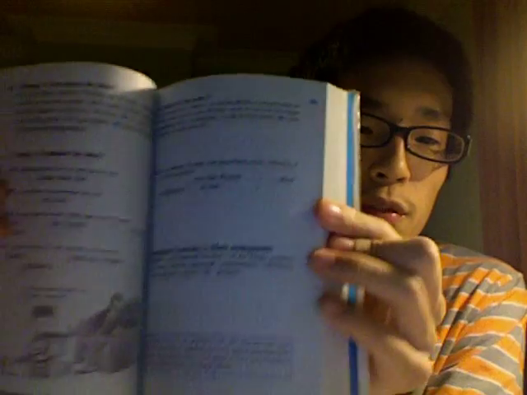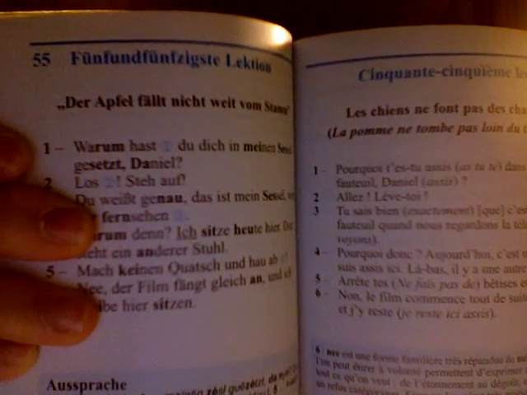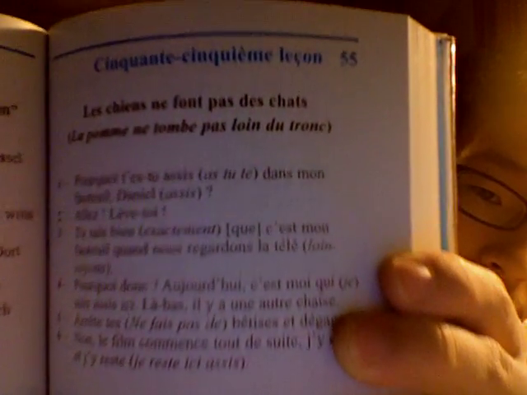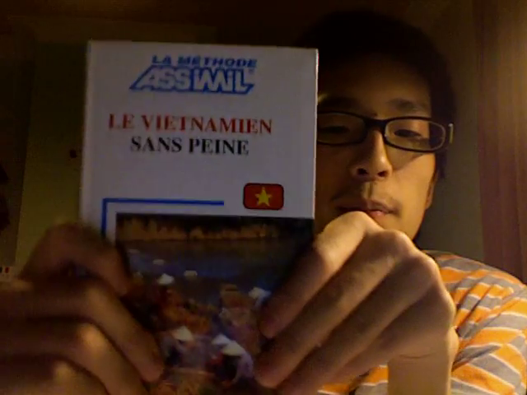This is for Arabic. This is huge, you see. For German. Okay, Assimil for German. Very good book. I hope you can read it. Okay. Here is Assimil for Vietnamese, but it's not mine. This book is from a friend. I have to bring it back to my friend when I finish Vietnamese. This is from a Vietnamese buddy.